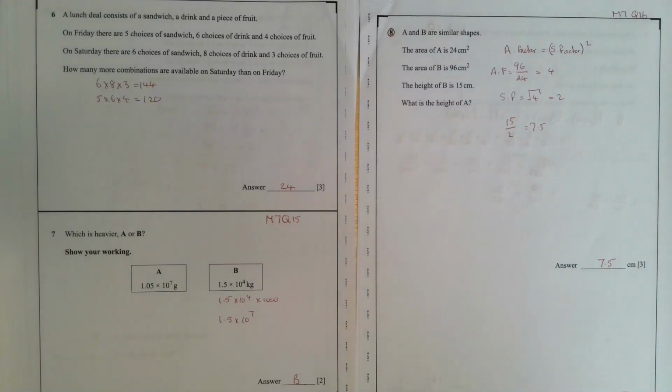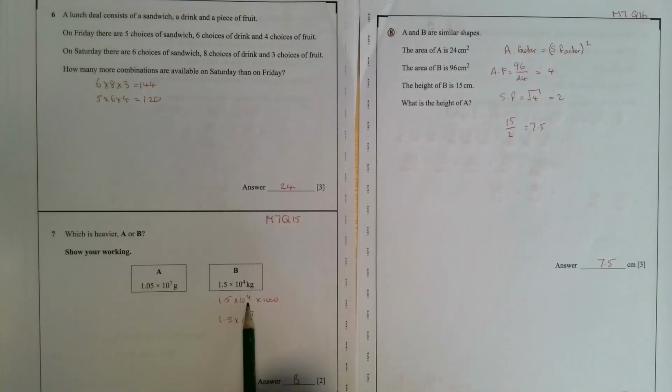Okay, number 7. Which is heavier, A or B? You must show your working out. Okay, so we need to write them both as something times 10 to the power of the same number. Now this is in kilograms and this is in grams. So to write that in grams, I need to multiply by 1,000.